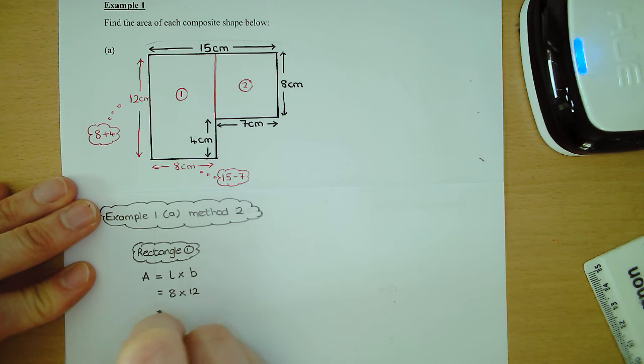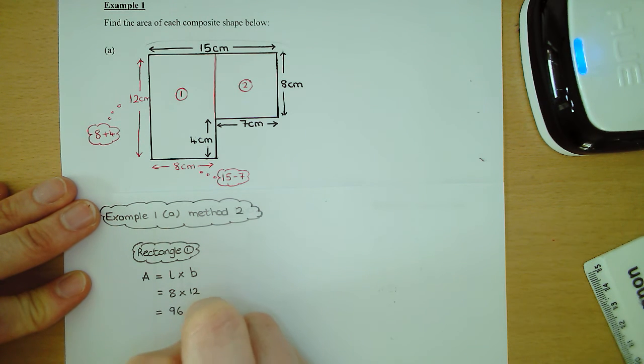So we're going to multiply 8 by 12. So 8 multiplied by 12 is going to give us 96. And the units are going to be centimeters squared because the length and the breadth were both in centimeters.